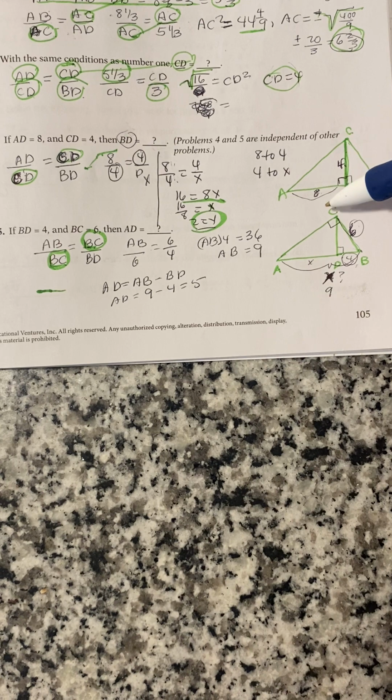Okay. AB to BC equals BC to BD. So what is AB? We don't know AB. We're going to find AB. So AB is to BC, BC to BD. See how I put this here?